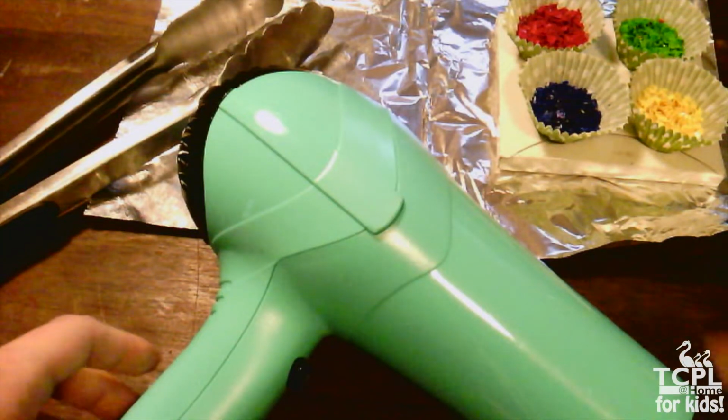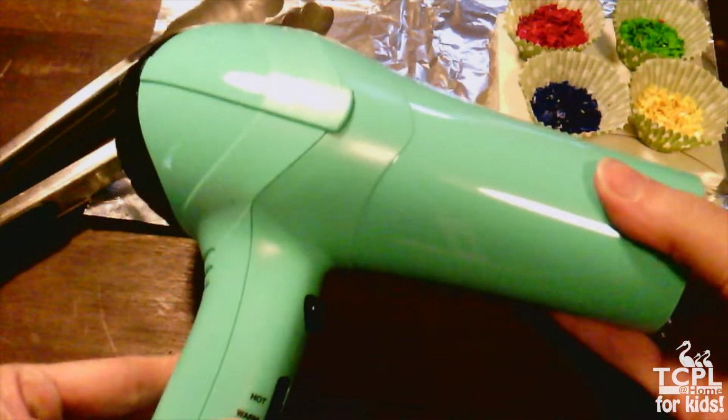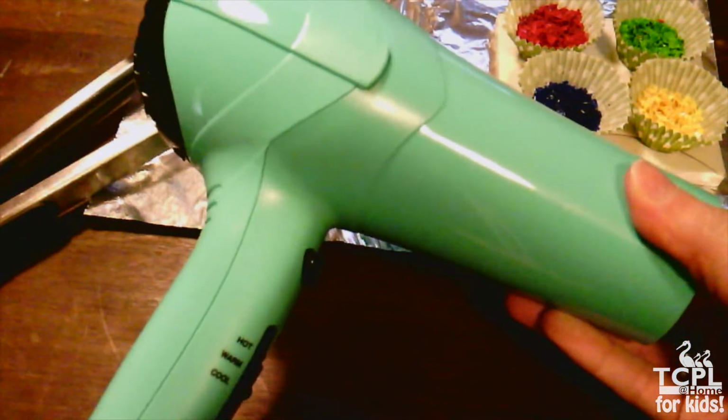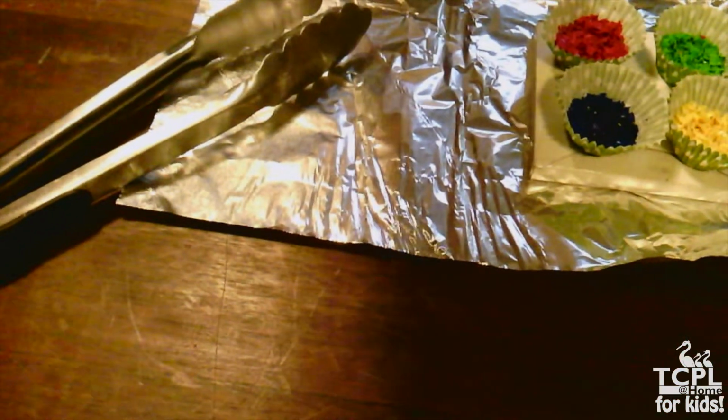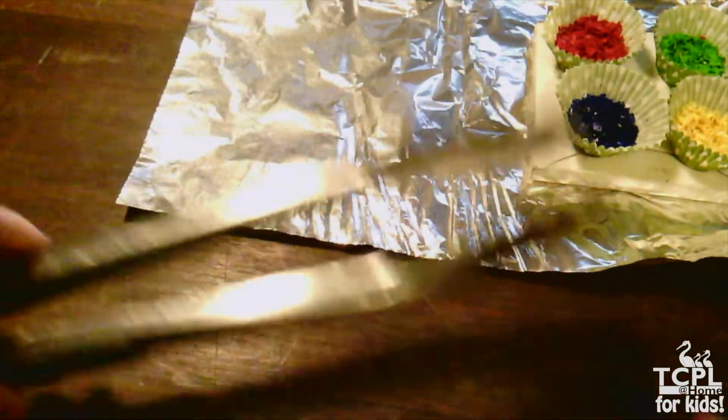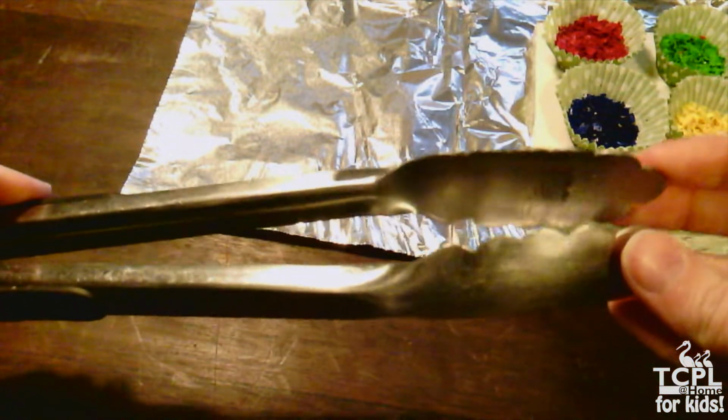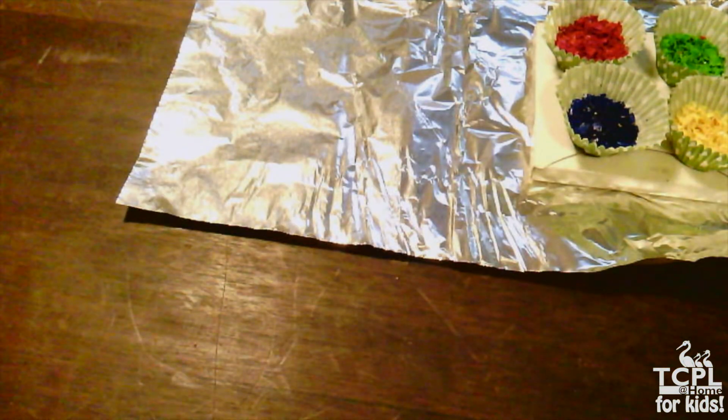Now that we've got everything together, we can get started. We're not going to use the blow dryer right away, so we'll put it to the side. We're going to need the tongs about the same time that we need the blow dryer, so we'll put those aside too.